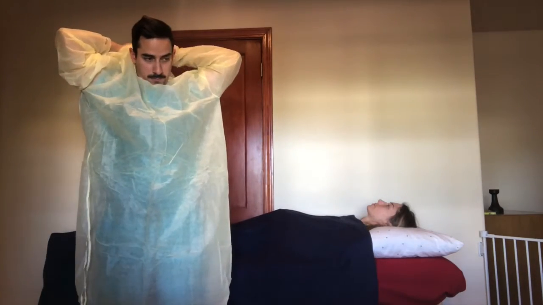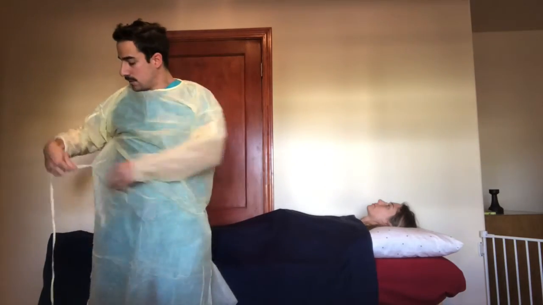First, I'll be donning the gown, going through the sleeves first, locating the drawstrings, securing at the neck, and then at the waist.